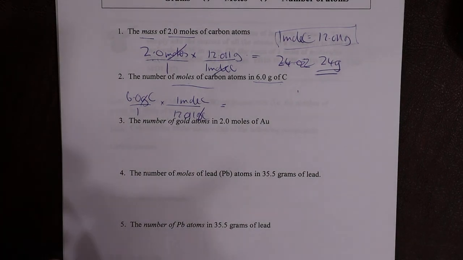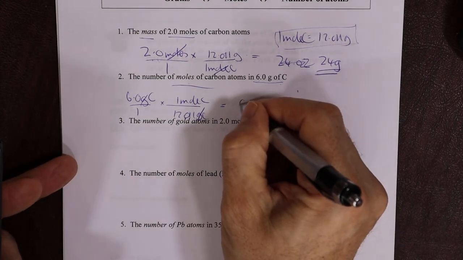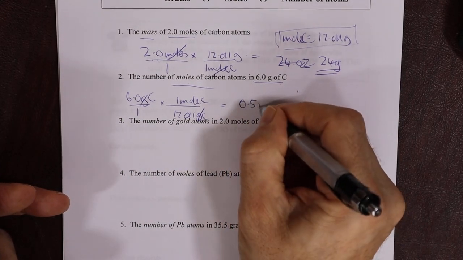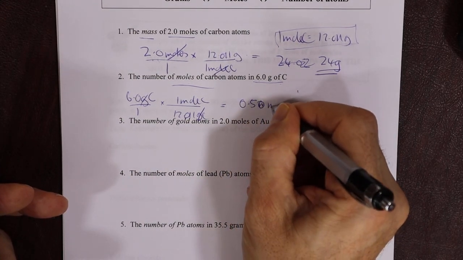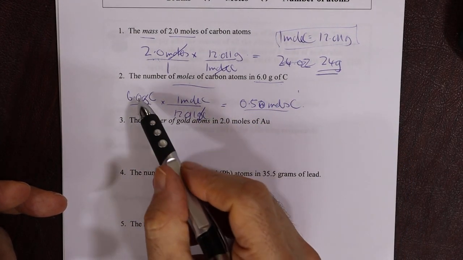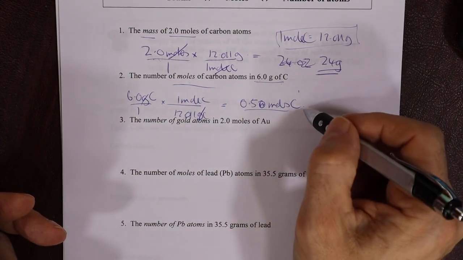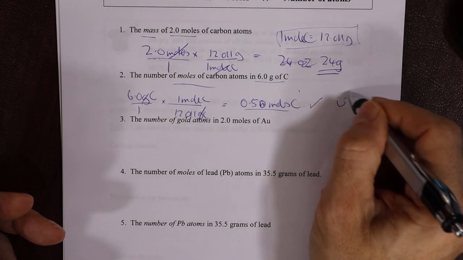Let's just make sure we get all the digits. 6.0 divided by 12.011 equals 0.49995. So 2 sig figs, 0.50 moles. Makes sense. If 1 mole is 12 grams, 6 grams is half of that, so that's half the number of moles.